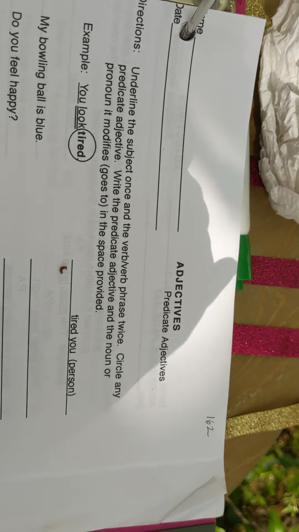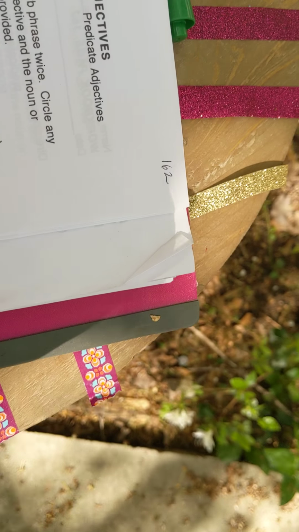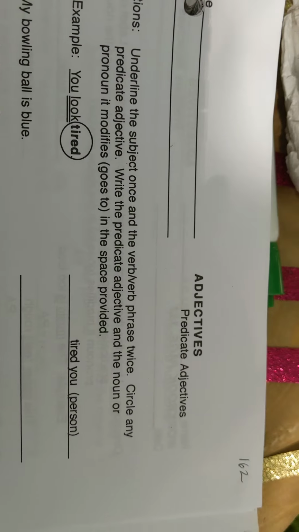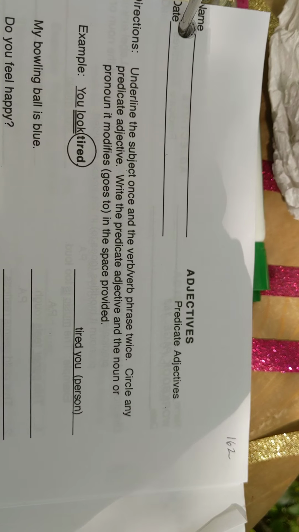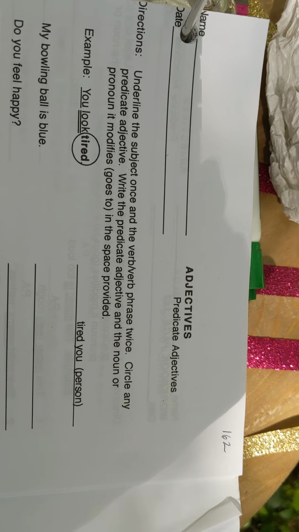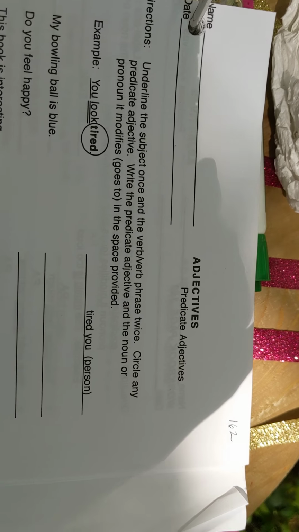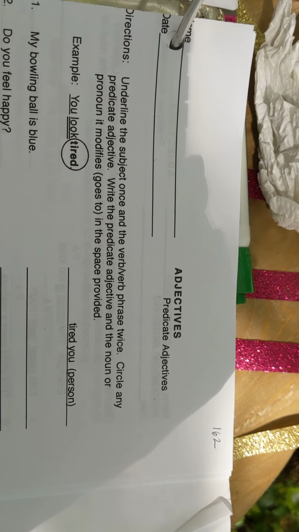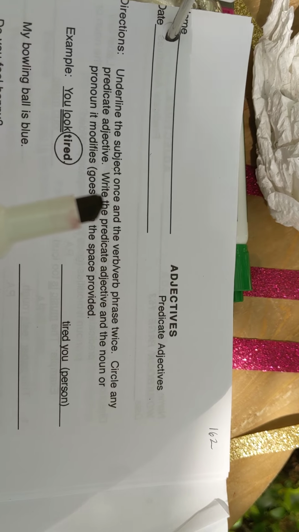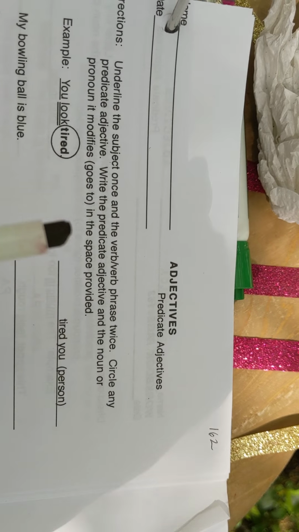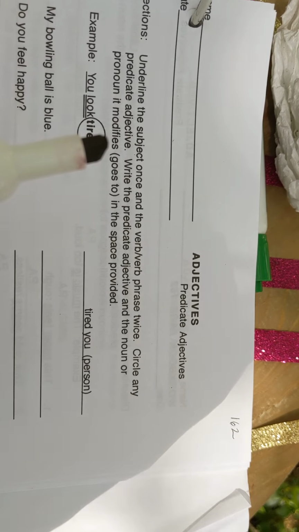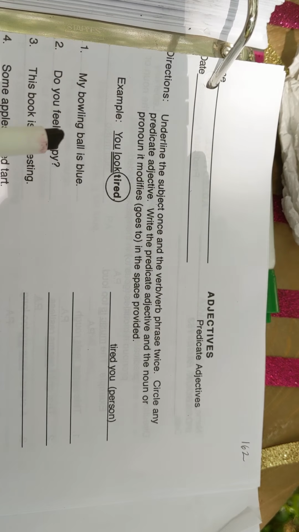expo marker here, guys. Okay, so you should see on your page where it says underline your subject once and your verb or verb phrase twice, just like we've always done. Circle any predicate adjective. So you don't have to label them as PAs on this page. You just have to circle them. And then you're going to write the predicate adjective and the noun or pronoun it modifies or describes in the space provided. So let's look at our example.